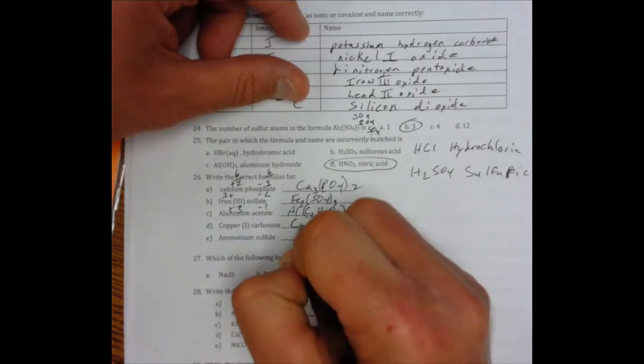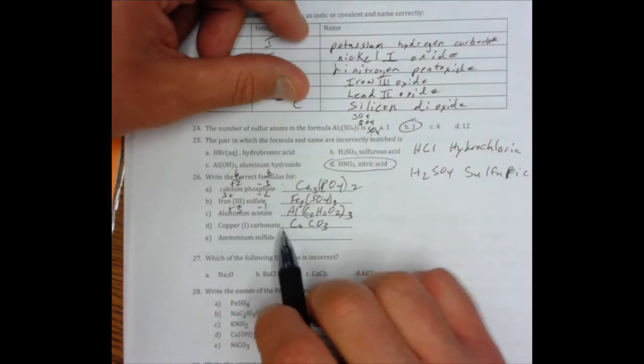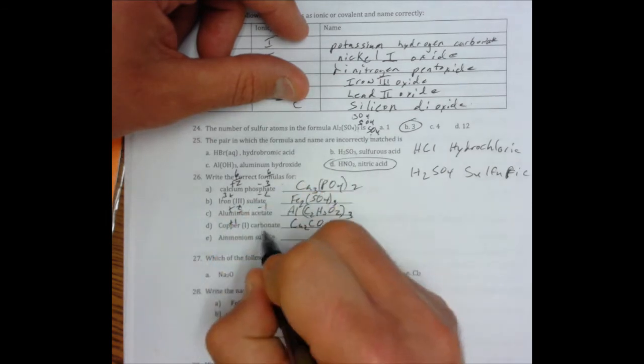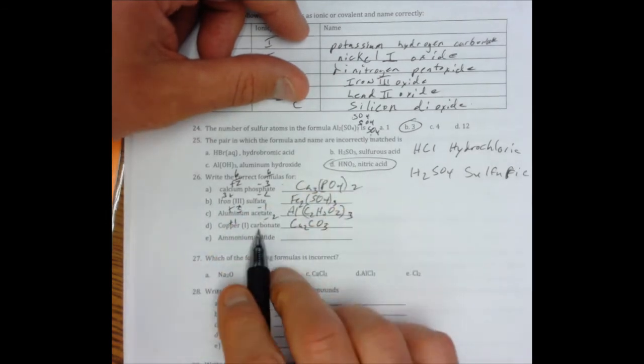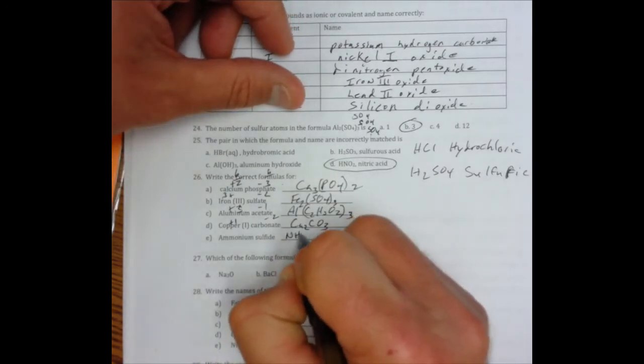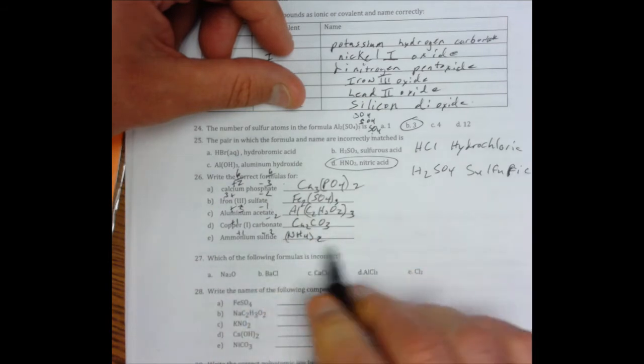Copper 1 carbonate, CuCO3, and we actually need 2 of these +1 coppers to balance out the one -2 carbonate. Ammonium sulfide, NH4, that's a +1, that's a -2, so we will need 2 of these NH4s for 1 sulfide, which has a -2 charge.